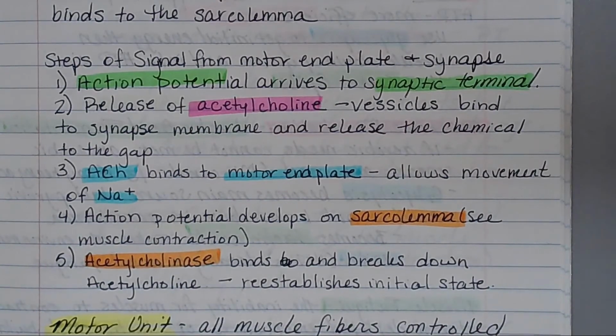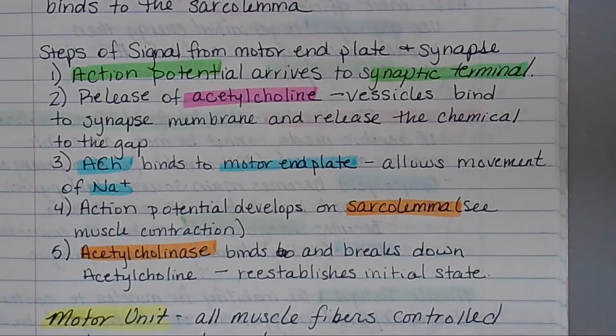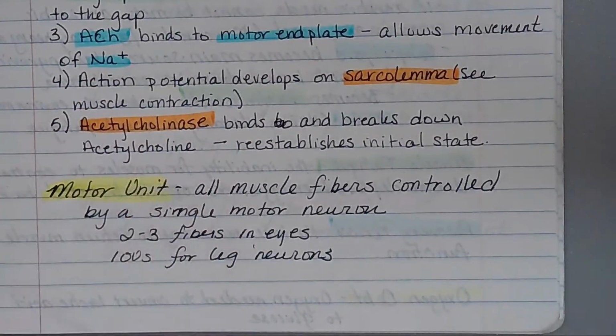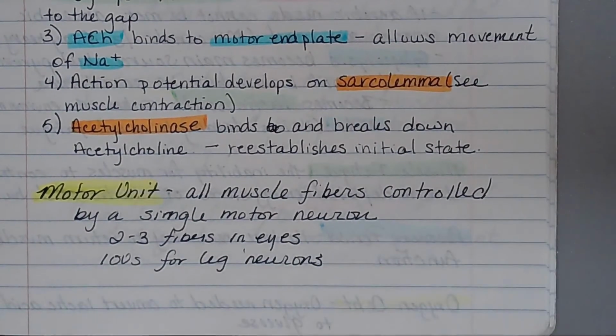And again, like I said before, this happens super, super fast, faster than I can really describe to you, right? In order for any of those muscle contractions to occur. Okay, so that's kind of the broad overview.